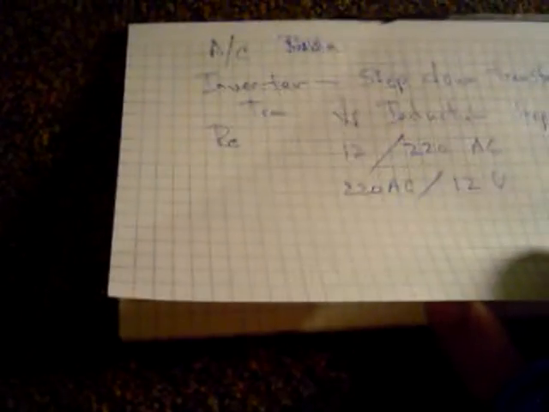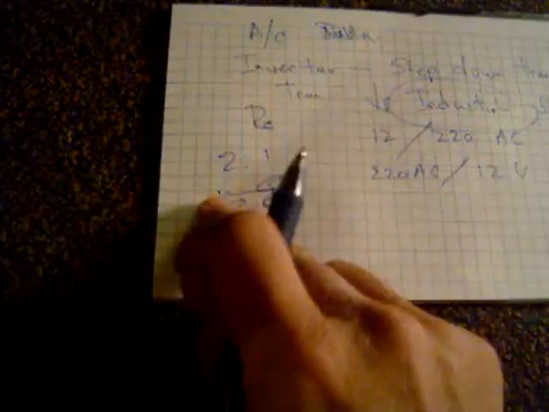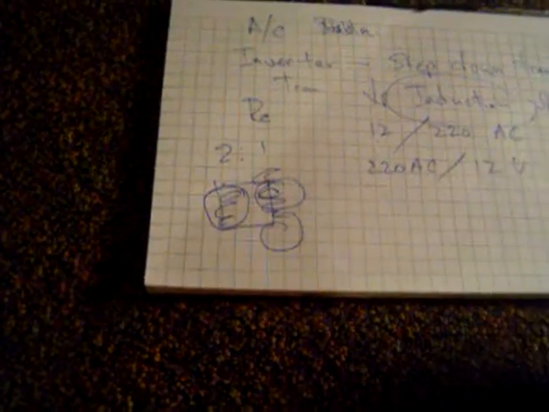Similar to amplification, the induction process uses a transformer. They've got coils on one side, coils on the other. If you're going 2 to 1 step down, you'll have one coil on this side, 2 coils on that side.